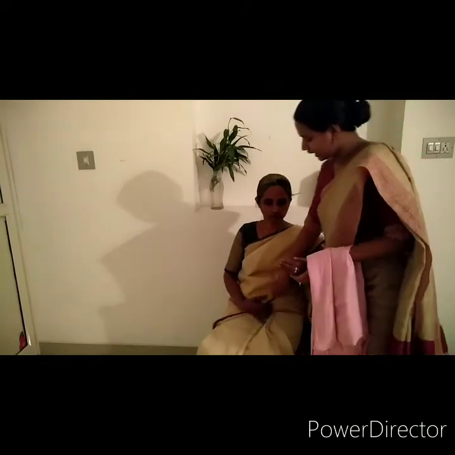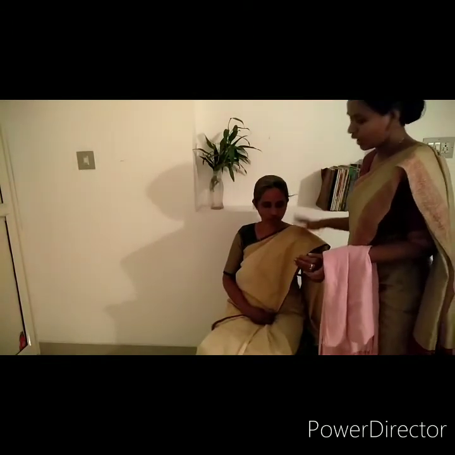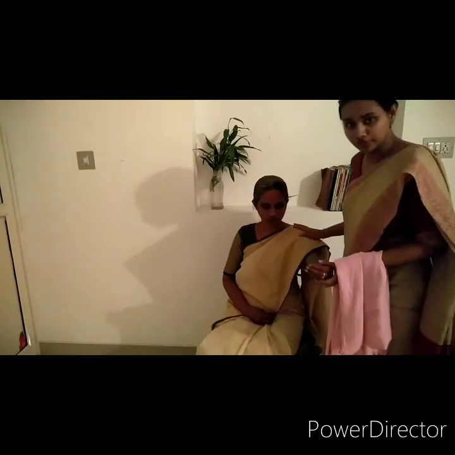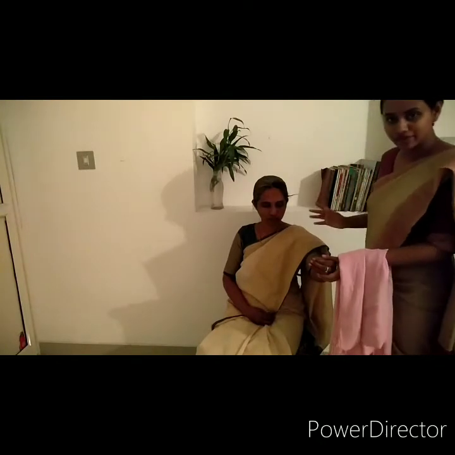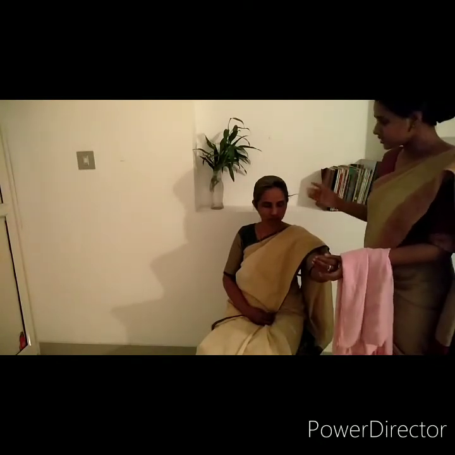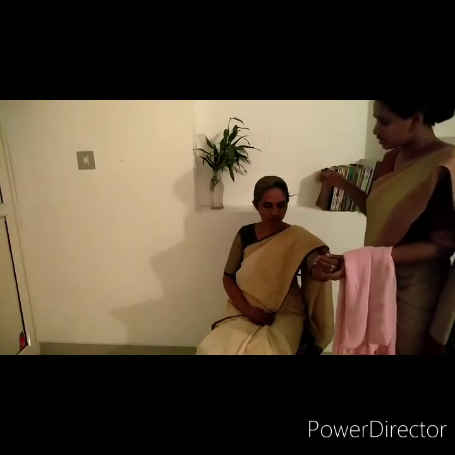And I have to check whether she is breathing properly. So I have to make the person comfortable and make sure that the person is having enough air circulation. So please do not crowd the injured person, so that the person must get some fresh air.